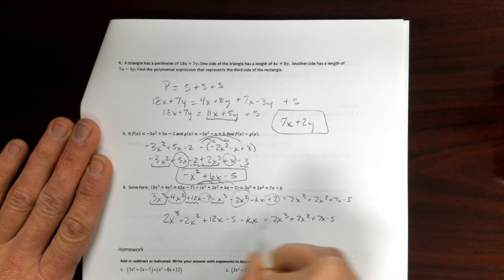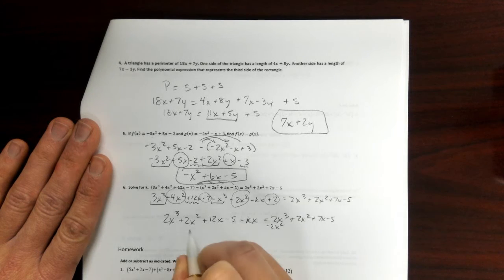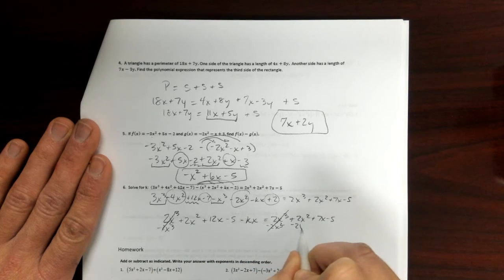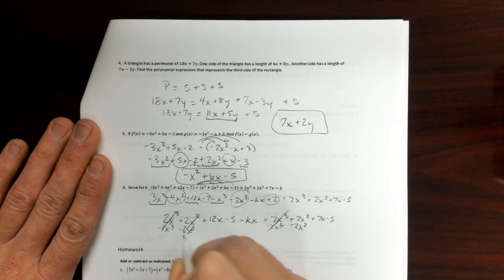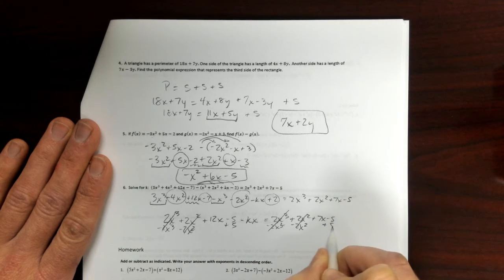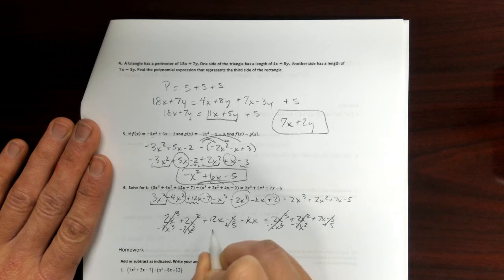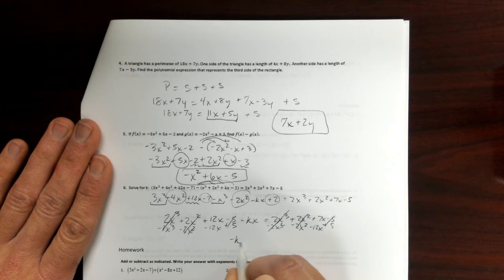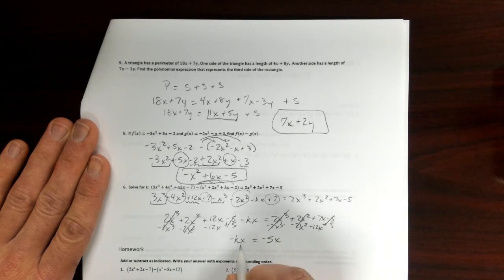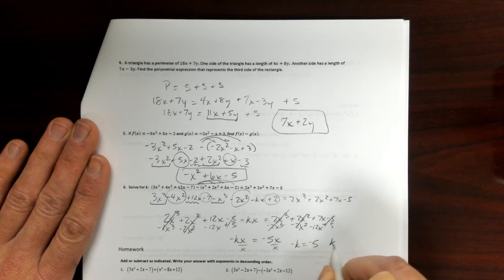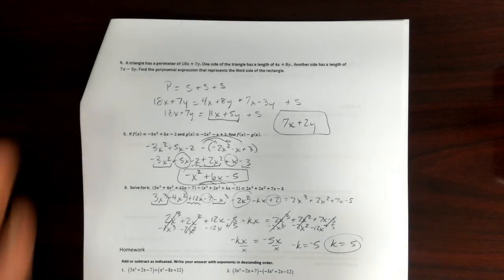Now let's get our x cubes together, so that's going to cancel out. Let's get our x squareds together. That's going to cancel out. So we've got minus 12x minus 7x. So we've got negative kx equals negative 5x. Now let's divide by x on both sides. We get negative k equals negative 5, so k equals positive 5. Easy breezy.